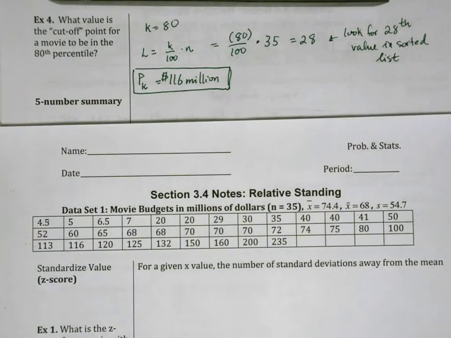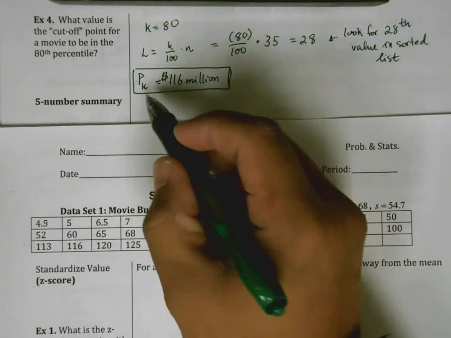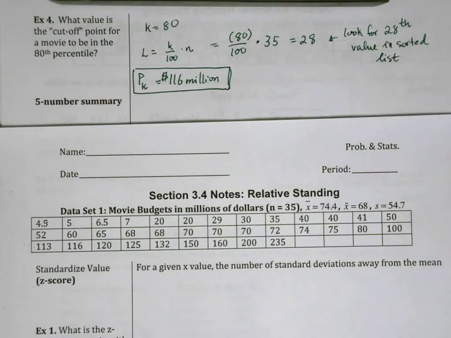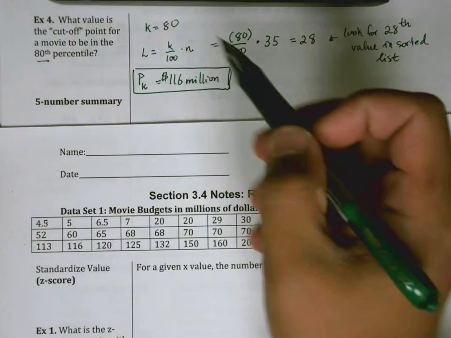So we have seen two examples here. One to figure out the percentile: you're given a data value, you're given P_K, and you have to figure out the percentile. That was example 3. And the other problem is where you know the percentile, you know the 80th percentile, and you're trying to find P_K.